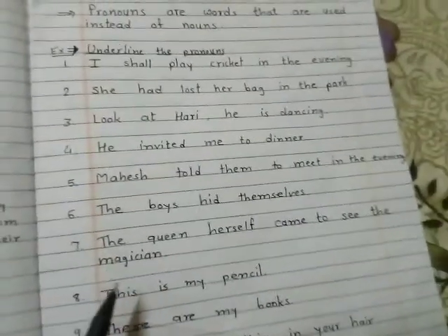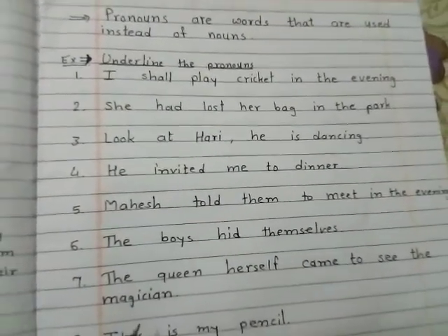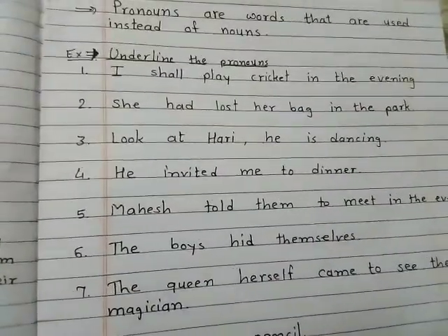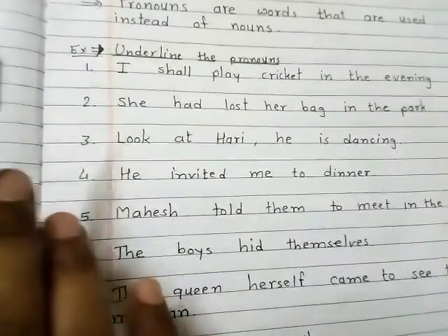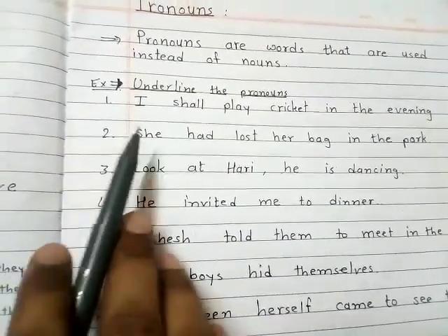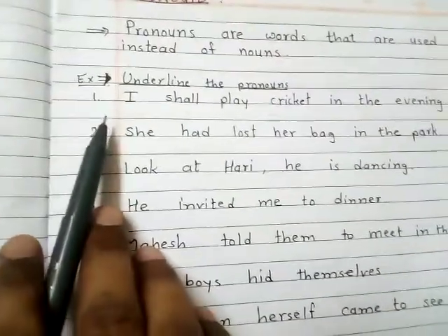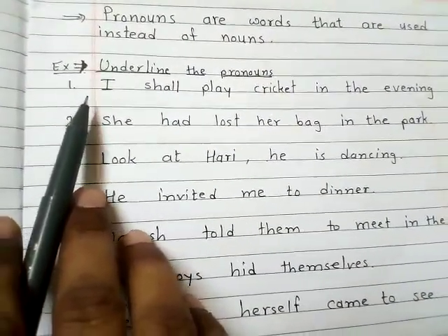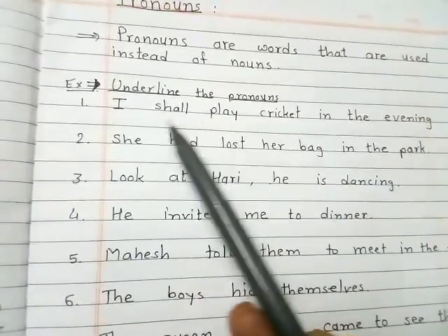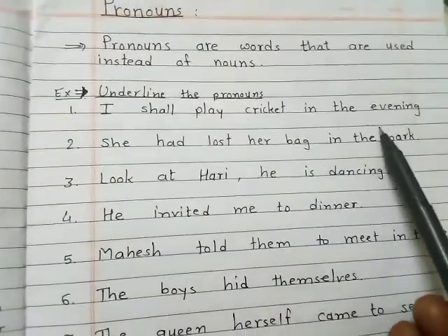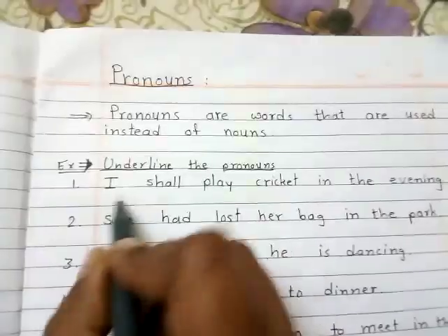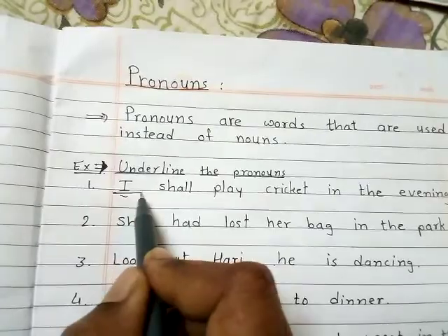Now here there are some sentences given and you have to underline the pronoun in the sentence and also identify which kind of pronoun is given in the sentence. Okay, let's see the first sentence. I shall play cricket in the evening. Which is the pronoun in this sentence? I. So we have to underline I.